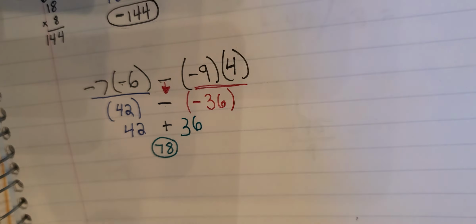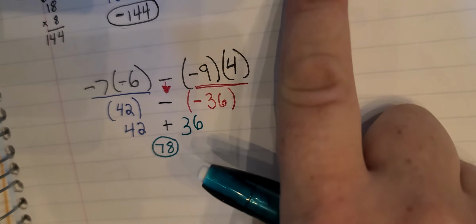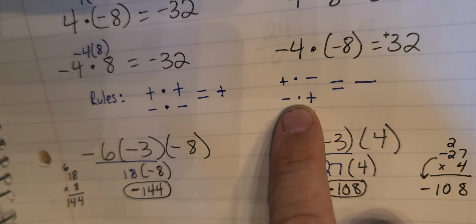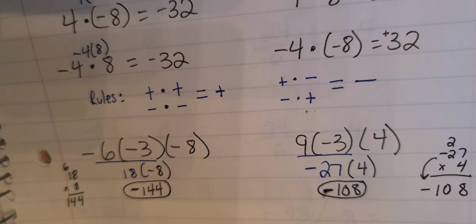So again, negative times a negative or a positive times a positive, if they have the same sign for the two terms, absolutely, you keep them making both positive. If you have two different signs, a negative and a positive or a positive and negative, your answer will be negative.